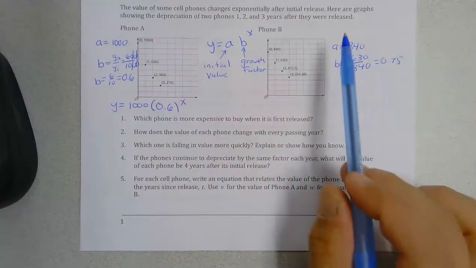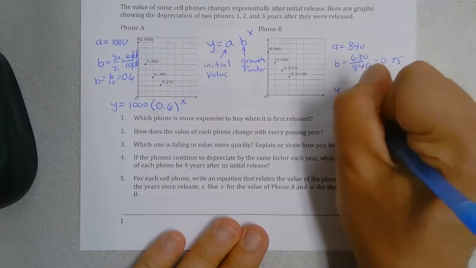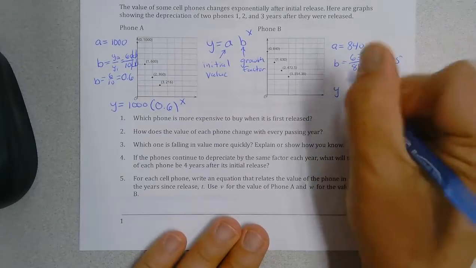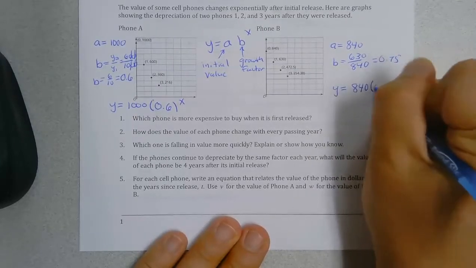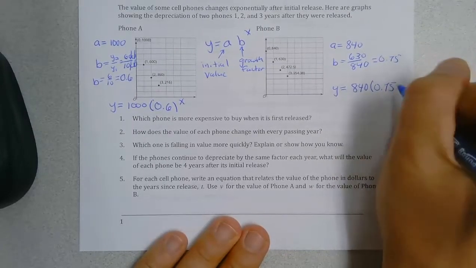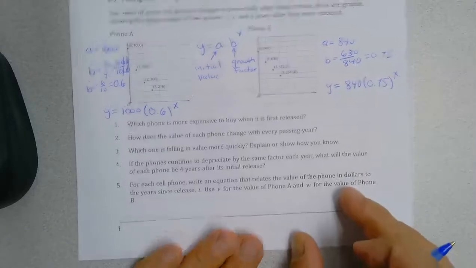So my equation would be y equals 840 times 0.75 to the x.